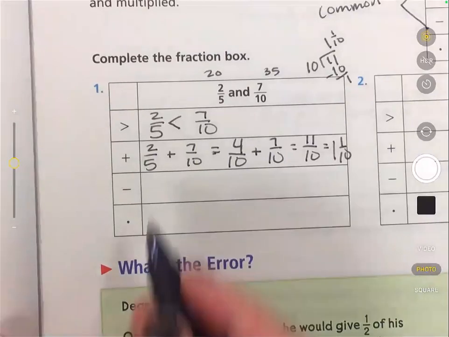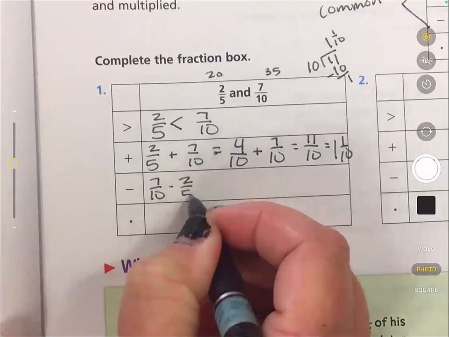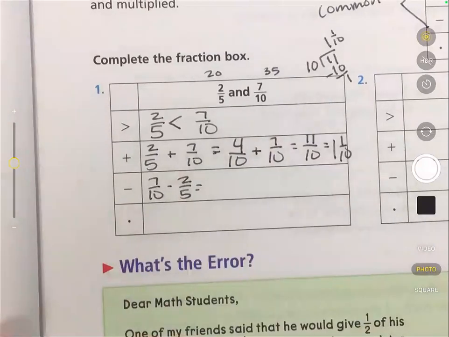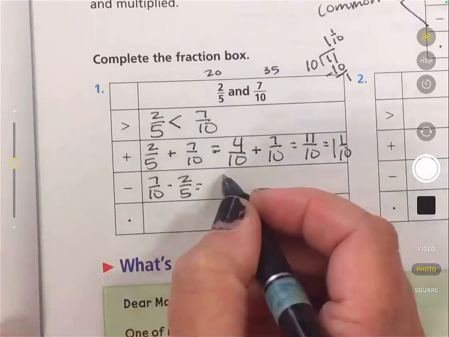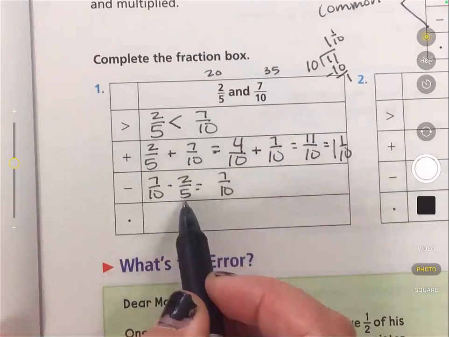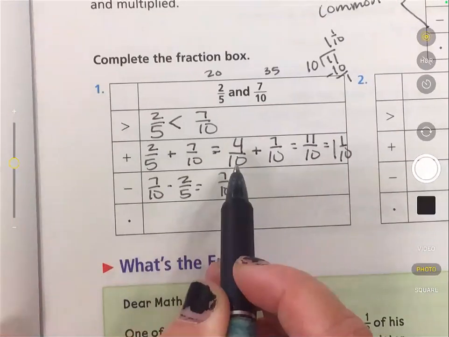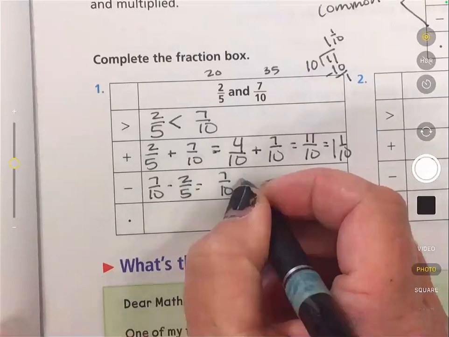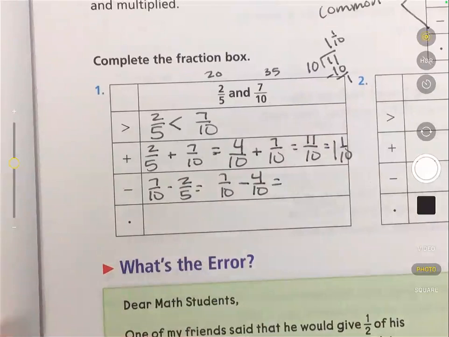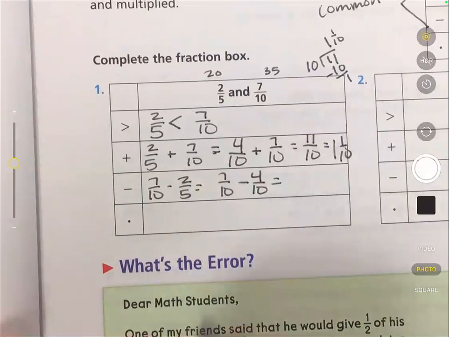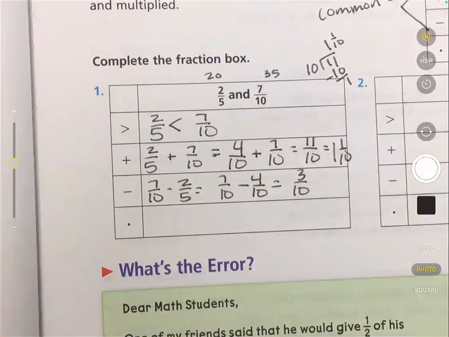So here we go. I'm going to put my 7/10 first, right? 7/10 minus 2/5. Can I solve it the way it is? No, because I've got different denominators, but my 7/10 is going to stay the same. And I already know that my 2/5 is going to be what? 4/10, because it's the same as it was up here. 7/10 minus 4/10 is what? 3/10. 7 minus 4 is 3. Denominator stays the same. 3/10 is my final answer.